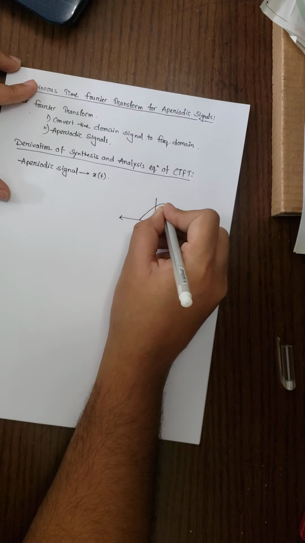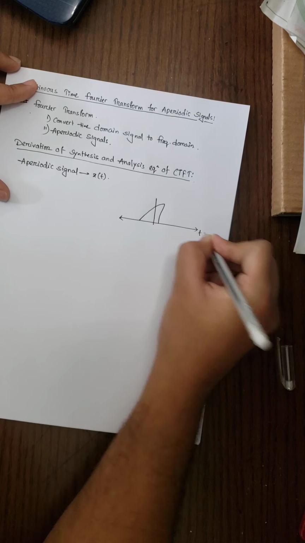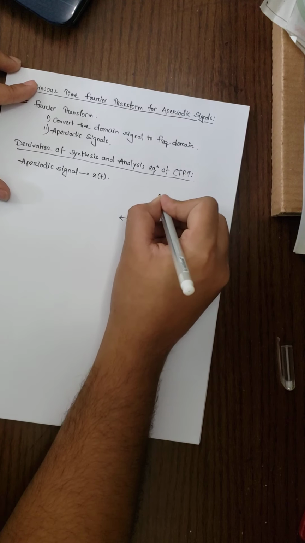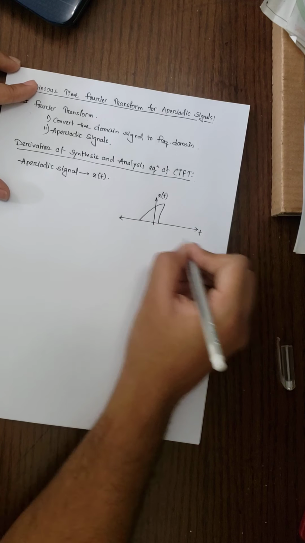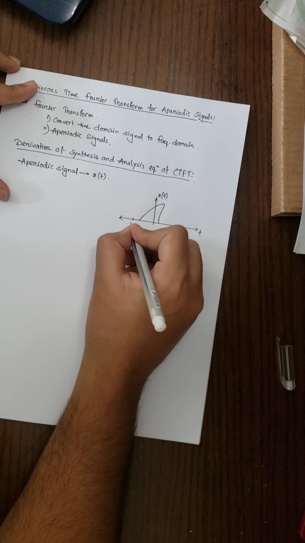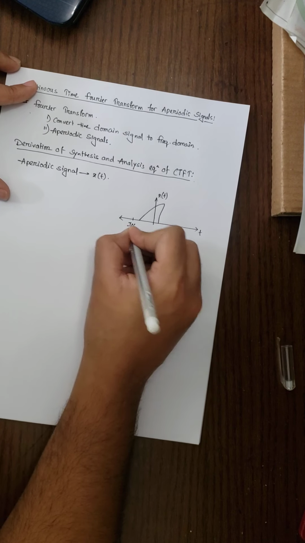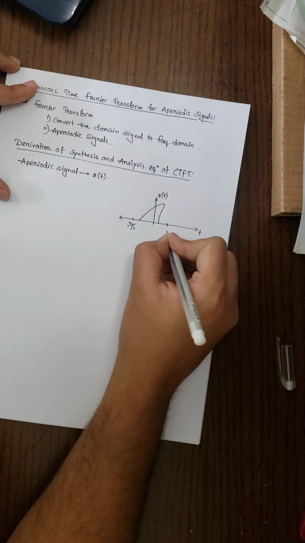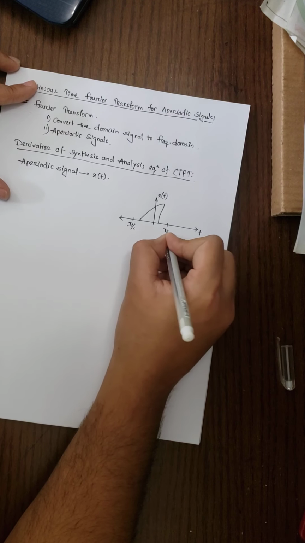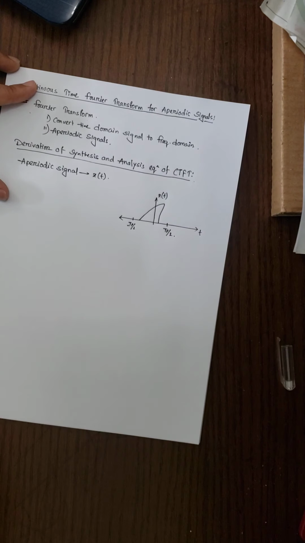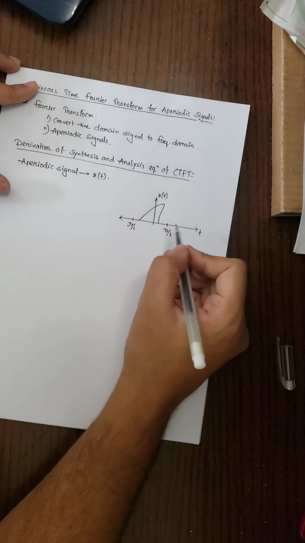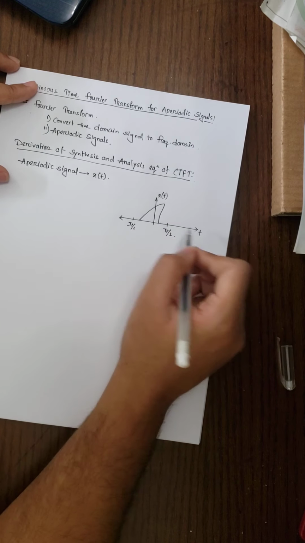This is our signal, the time axis t, the signal x of t, and say this point is negative Tp over 2, and this one is Tp over 2. Of course, this signal is aperiodic for a finite time duration.